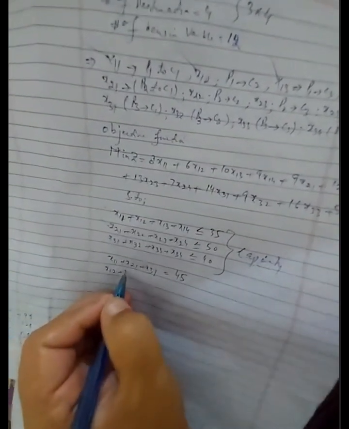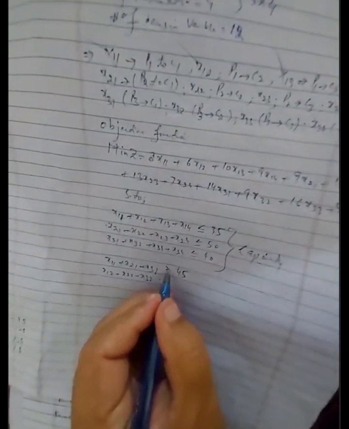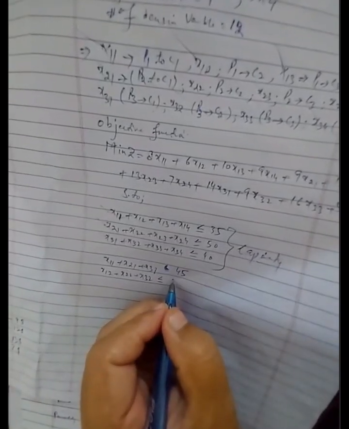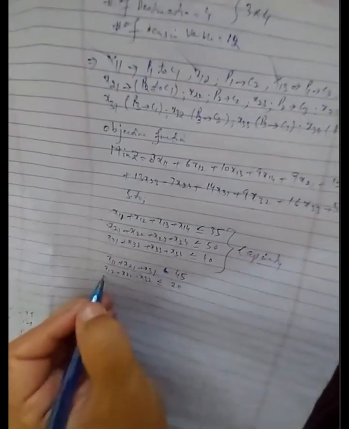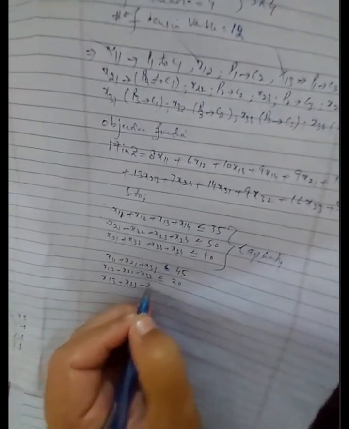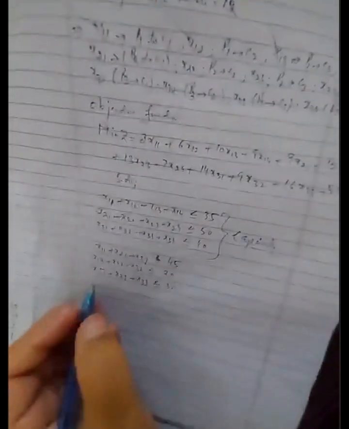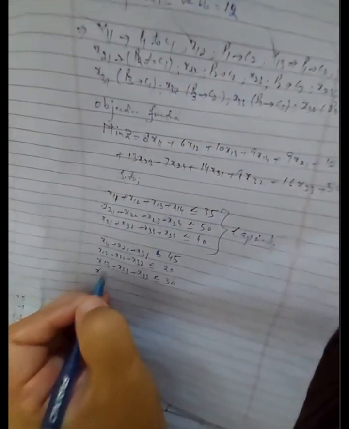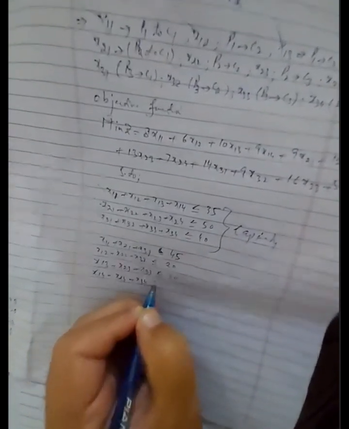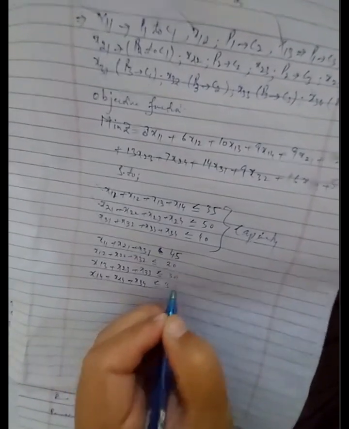X12 plus X22 plus X32 must be equal to 20 kilowatt hours, and X13 plus X23 plus X33 must be equal to 30 million kilowatt hours, and X14 plus X24 plus X34 must be equal to 30 kilowatt hours.